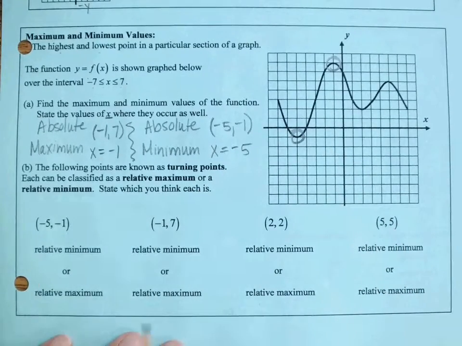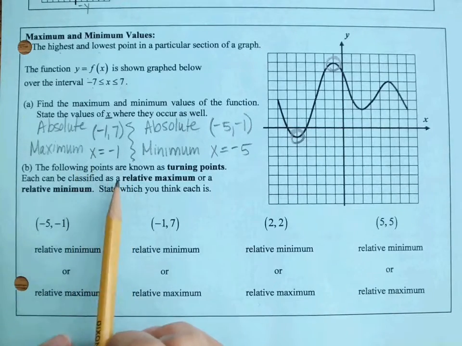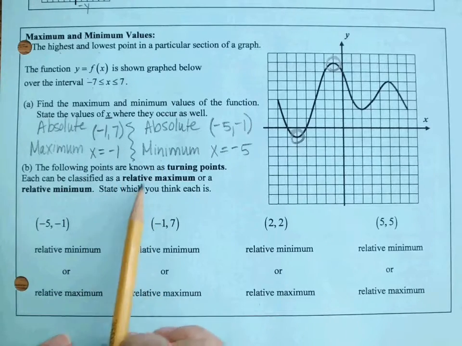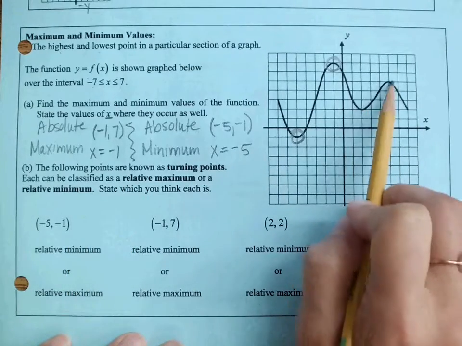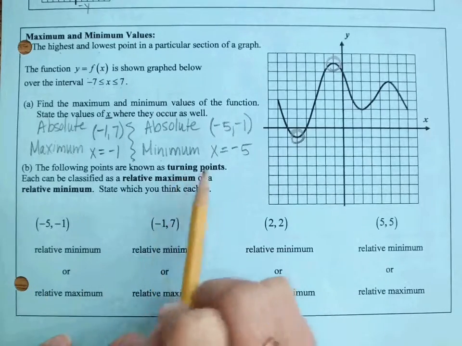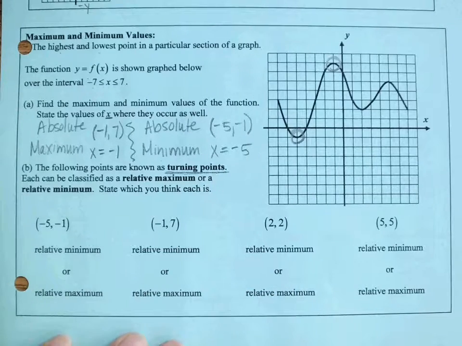Now, I have down here at the bottom all your individual minimum and maximum points. A reminder that even though you have absolute minimum and absolute maximum, you have these relative ones, these other hills or curves in the graph. They're also known as turning points. So here's another vocab term to be aware of, your turning point. So we're going to state which one is what.